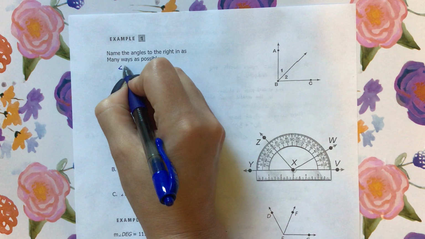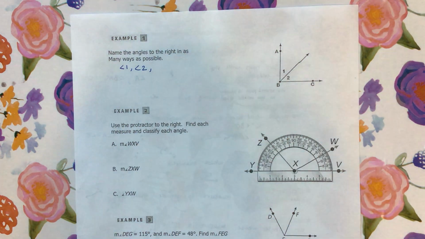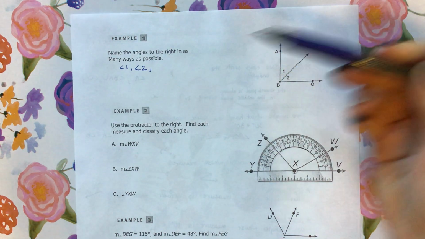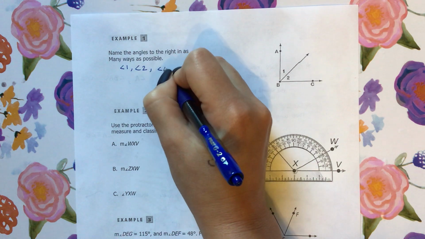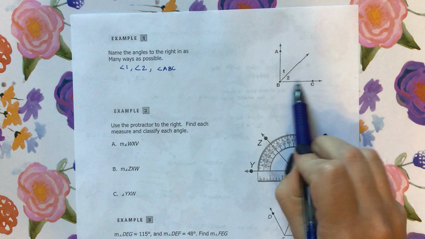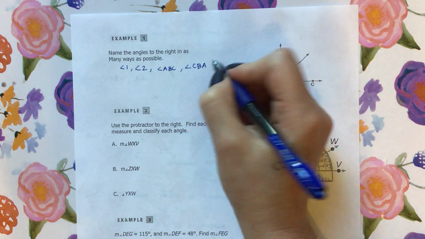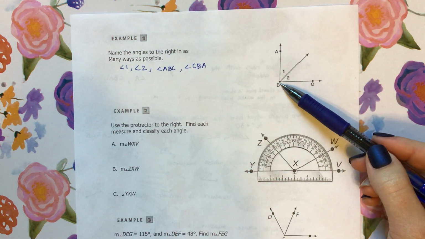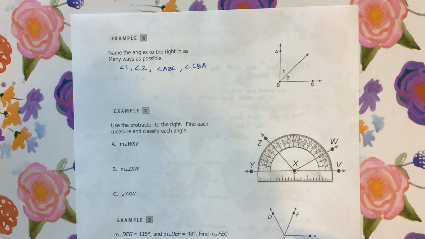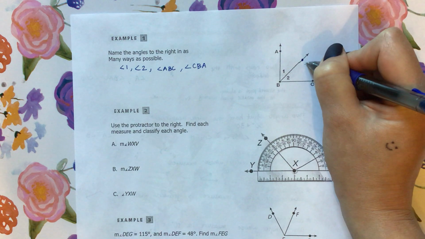So I'm going to go ahead and write that out, angle 1, and we have angle 2. We also have angle ABC, or we have angle CBA. I can't just say angle B because that's not going to be clear enough for us to know what's going on there. If I wanted, I could put another point out here. Let's call it H.